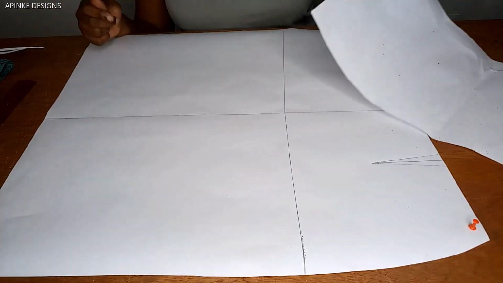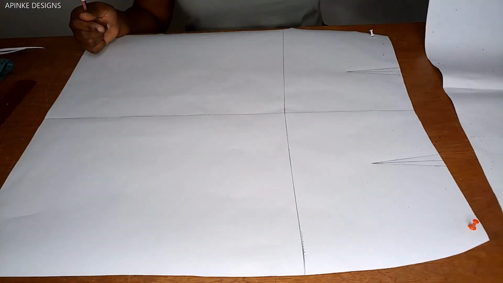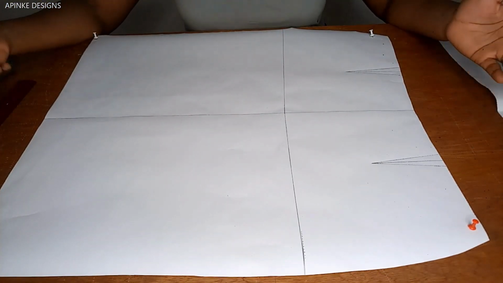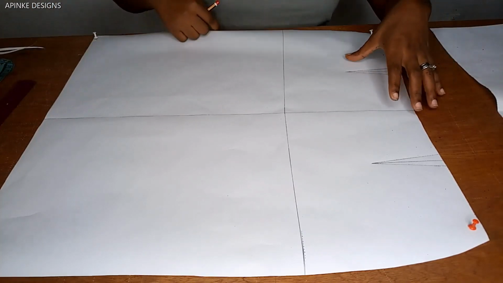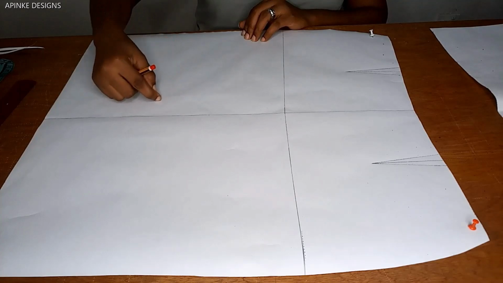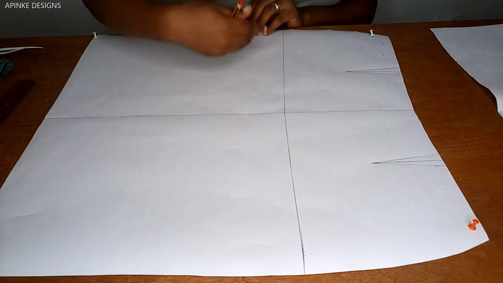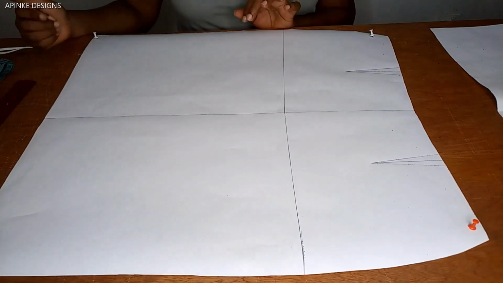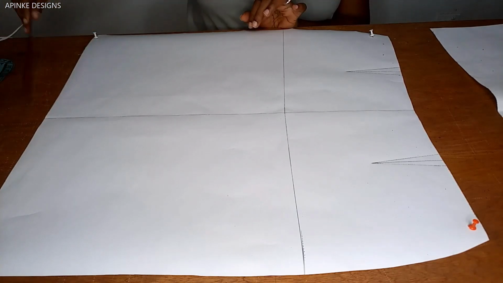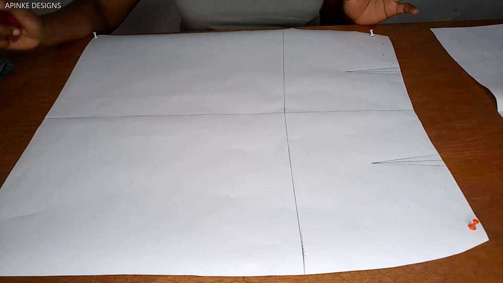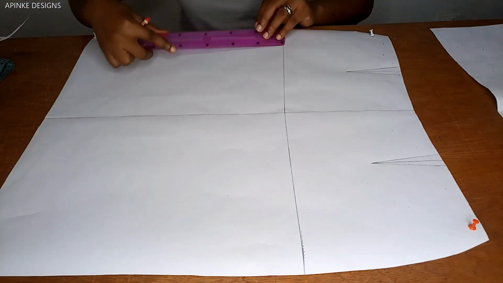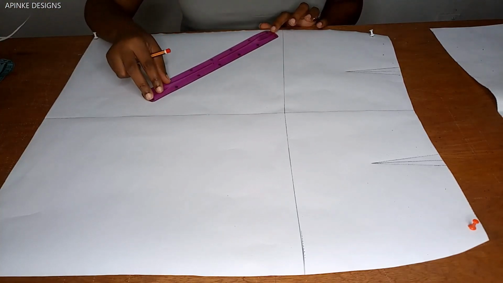I'm able to get the full front of the skirt. So that depends on the kind of frilled skirt you want. The kind of frilled skirt I'm sewing, the style line, the design is going to be in front. So that's why I have it full like this. So to start this class, we need to determine what kind of style you want to put in front.